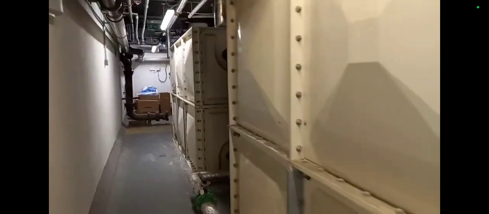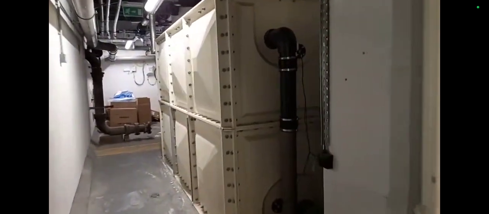Pump 1 looks like it is running. And you can see the low level sensors on there. I think one of these had gone off earlier for the water being too low. Oh, the sensor could be faulty, but it'd be good to check. Cold water storage tank 2. This is cold water storage tank 1.